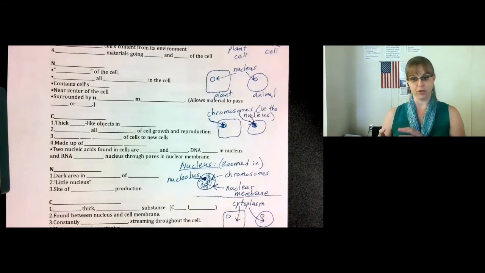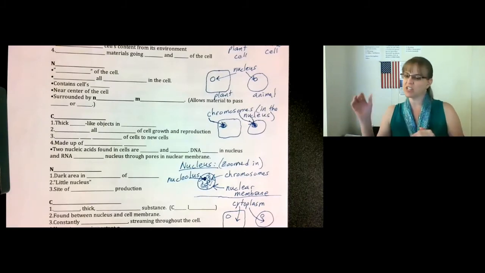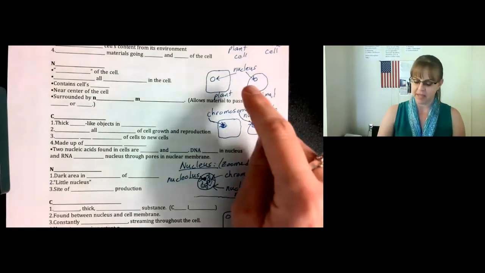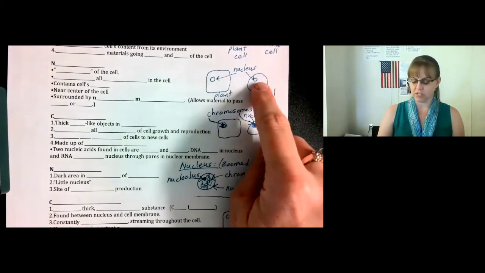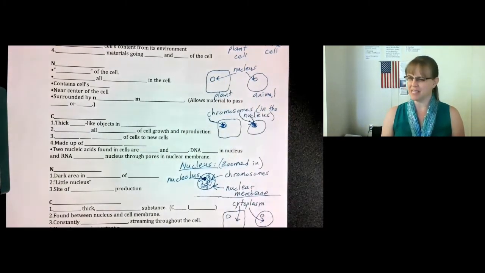A cell nucleus is very different from the nucleus of an atom. They're two totally different things. So the nucleus of an atom does have to be in the center, but the nucleus of a cell is usually kind of off to the side a little bit. It's a small round circle, or maybe a medium-sized circle, and the nucleus holds the DNA and holds a nucleolus inside of it.